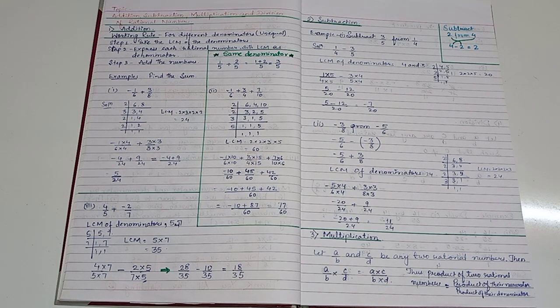Now let's come back to subtraction. In subtraction, what do we have? I have taken one example. First is subtract 3 by 5 from 1 by 4. Like friends, if somebody asks you to subtract 2 from 4, basically what we do, we just write 4 minus 2 and we get 2.